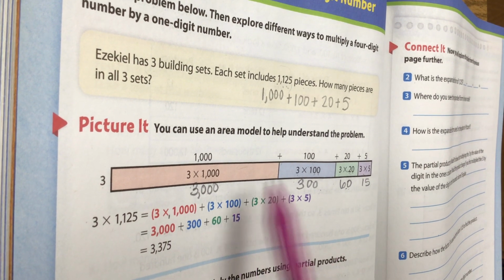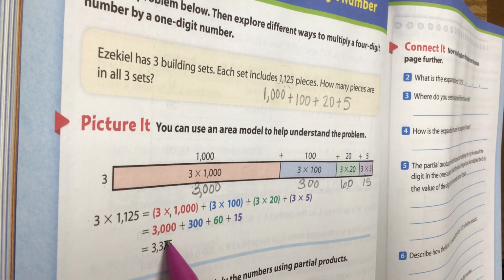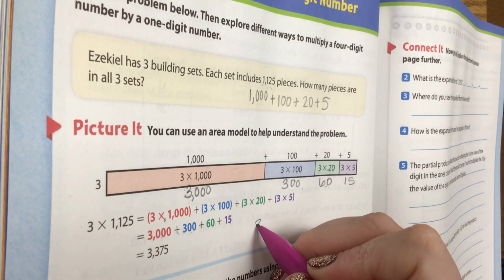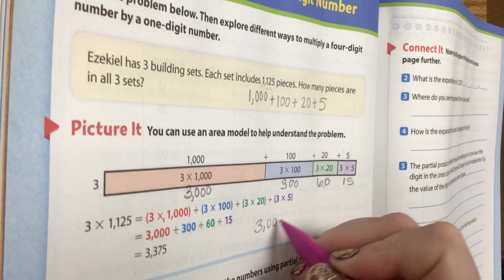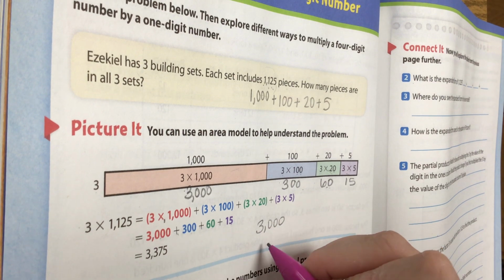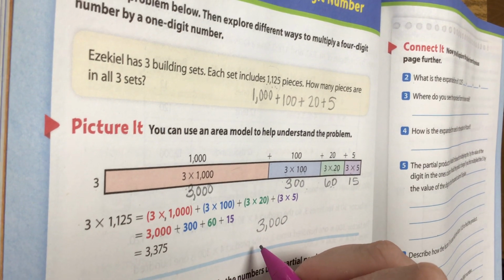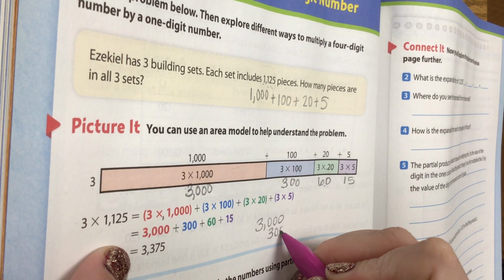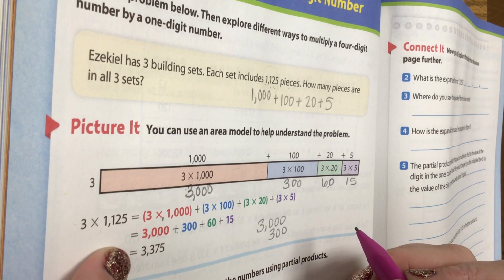Now, once we do this easy multiplication, we're going to do some easy addition. Sometimes it helps if you write it on top of each other. Oh my gosh, what did I used to ask you guys at the beginning of every year? What's so important when you're adding all these numbers? Keep your place value lined up.